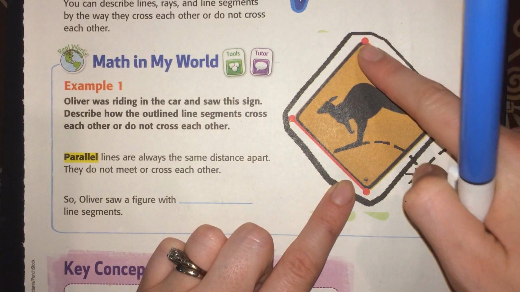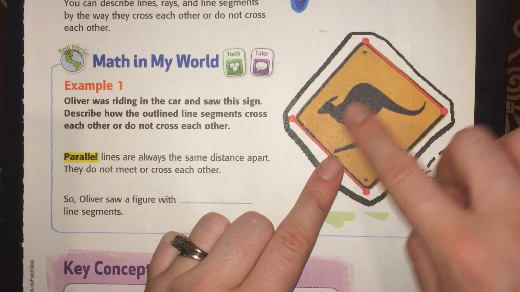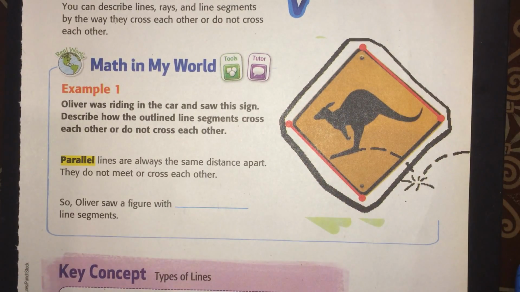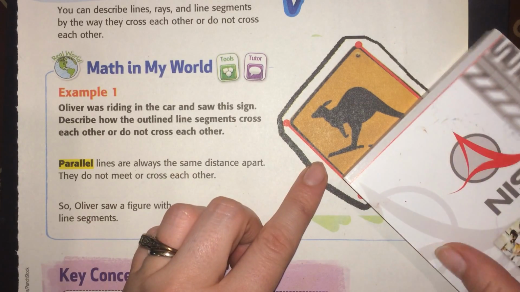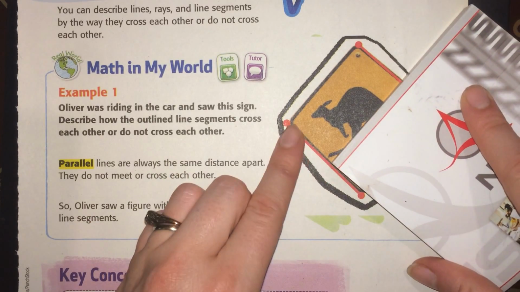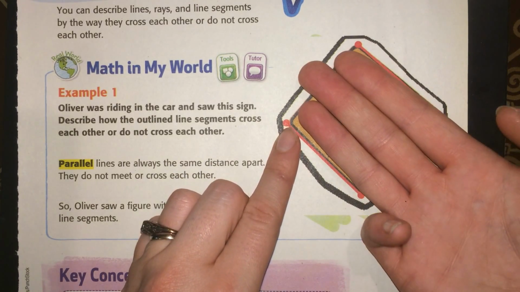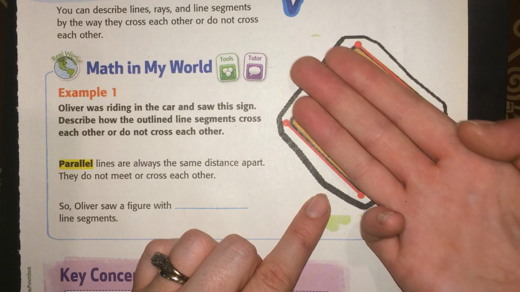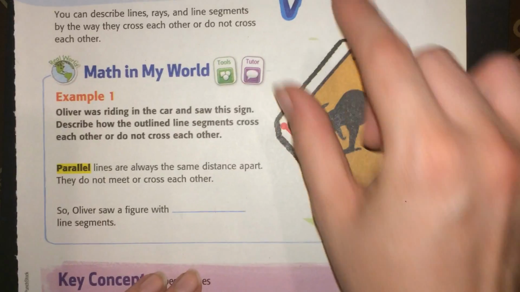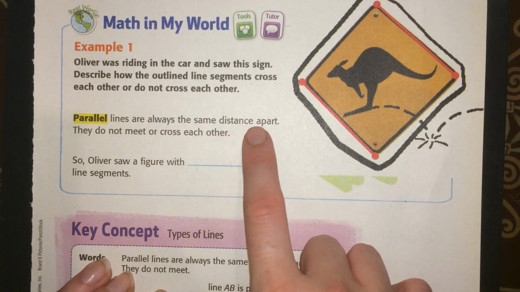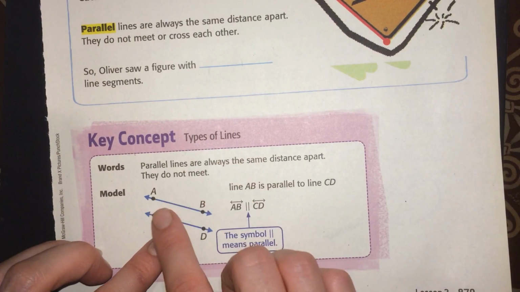Well, we see this line segment and this line segment, and see, they're always going to be the same distance across. If we measure them, see how they're straight here, and they just keep going on. I don't really have anything to measure with, but it's about 3 of my fingers long. See how it continues on, straight. They're never going to meet. Parallel lines are always the same distance apart. They do not meet or cross. And you can see that here.